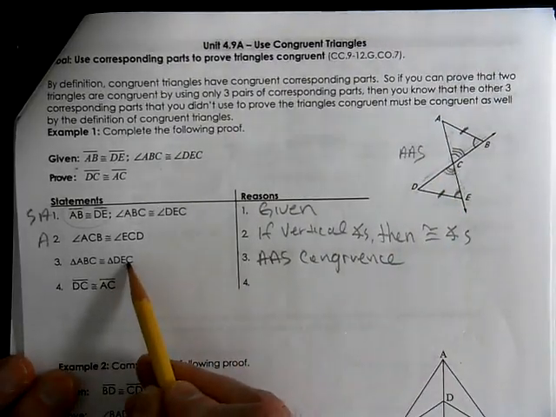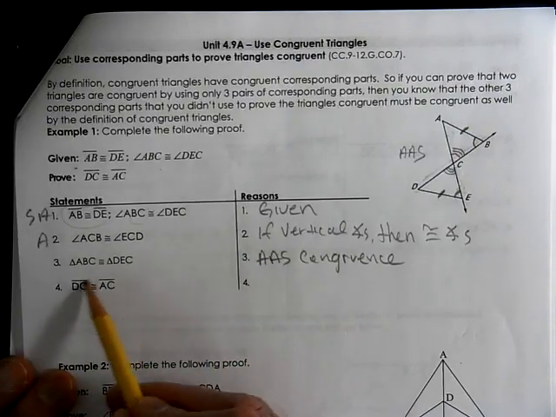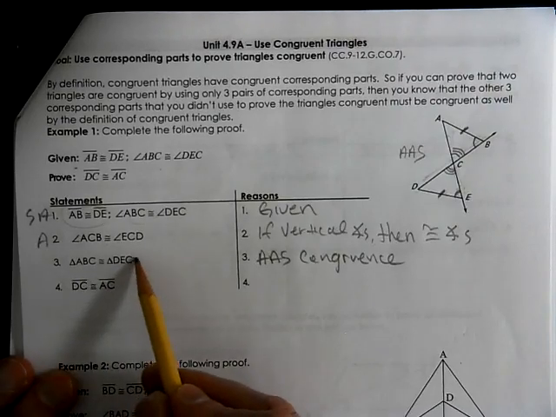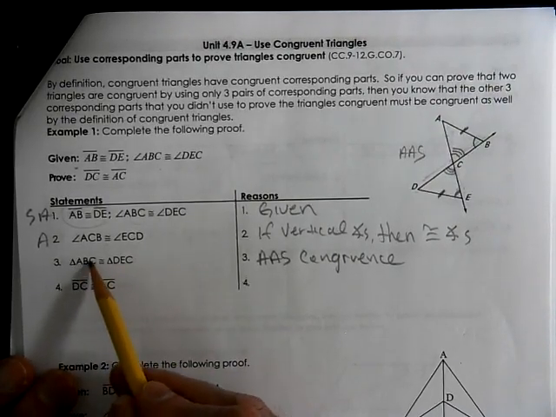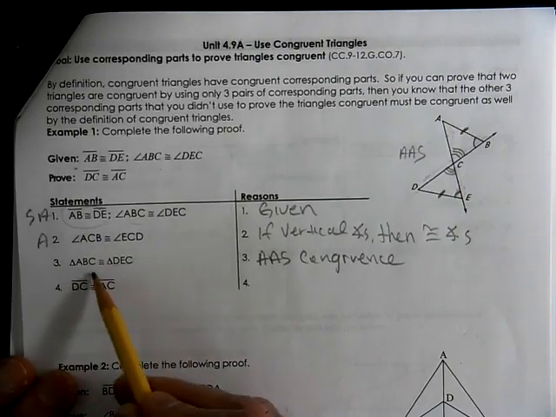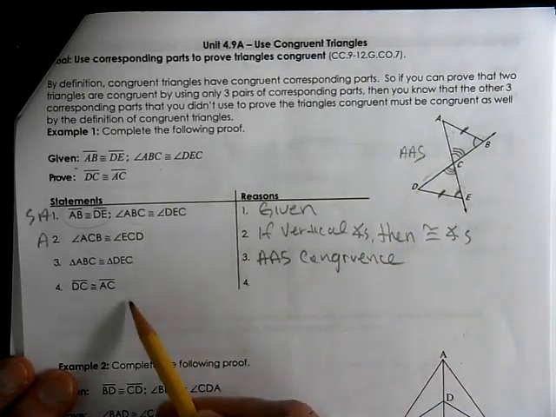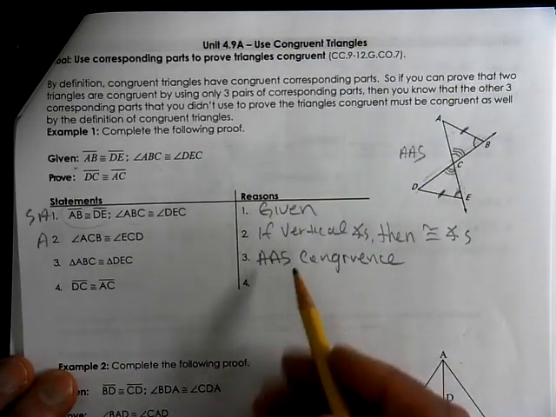But because the triangles have been proven to be congruent, then we know the corresponding parts have to be congruent. So DC, which is the first and last letter, AC, which is the first and last letter, we know that those are going to be congruent because those are considered corresponding parts.